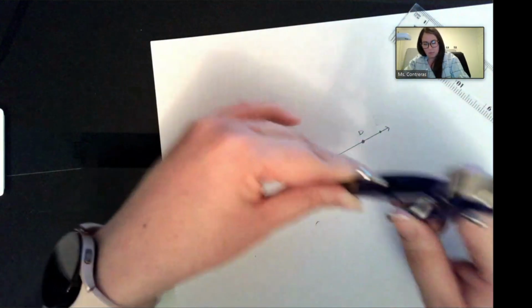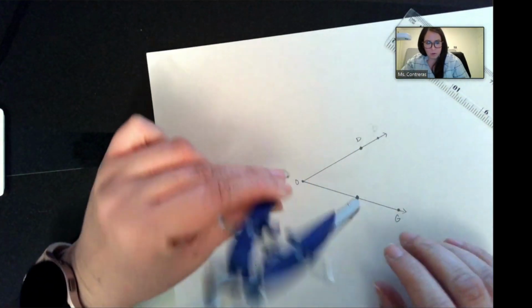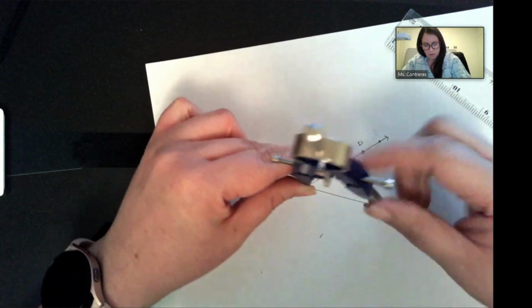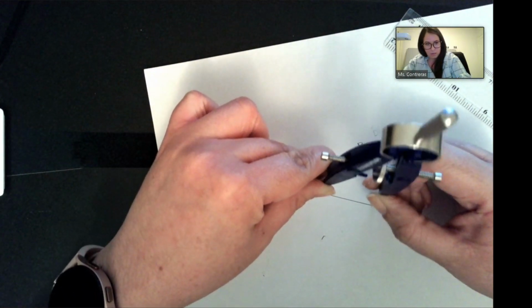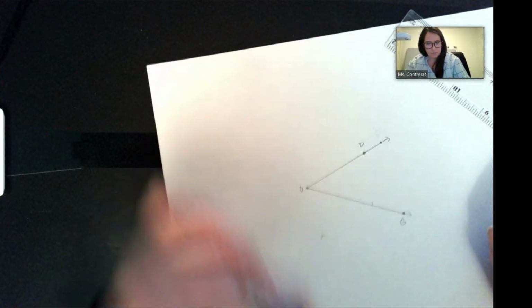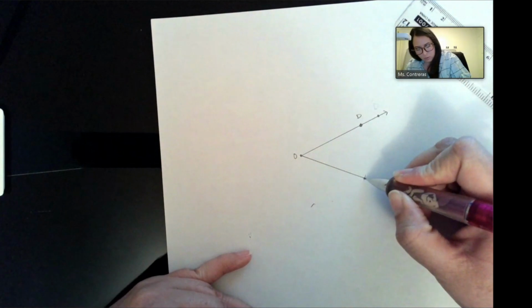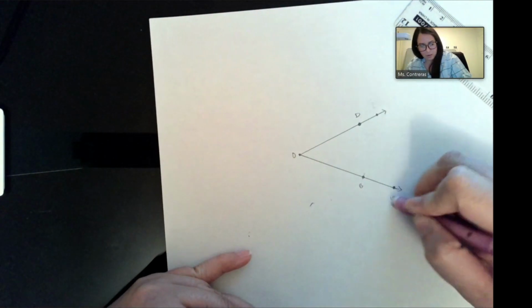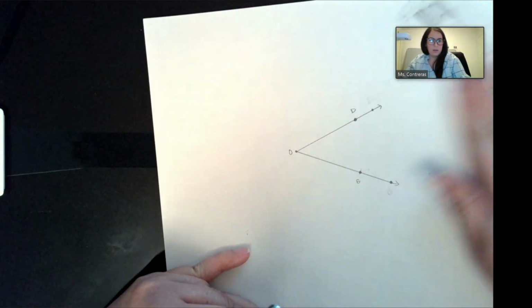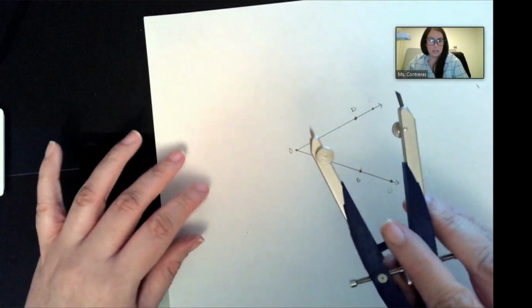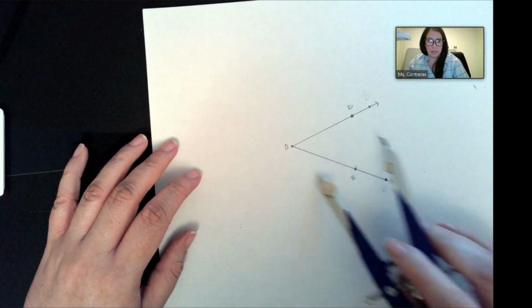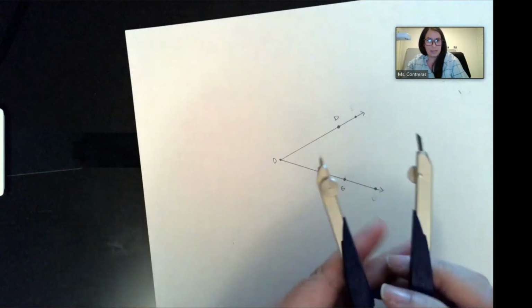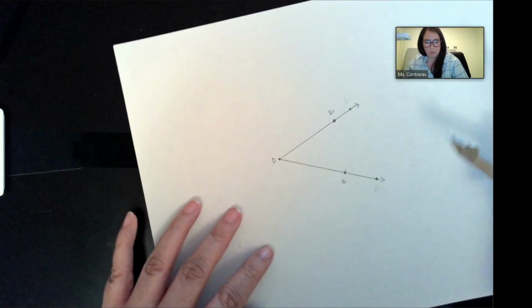Now I'm going to do the same thing here at O. Okay, so from O, and then just cross it right there, just like that. All right, so I'm going to call the point here where those two intersect, I'm going to call that G, so I'm going to erase this one. All right, here we go. All right, so I'm not changing the size on here. I'm using the same size or the same length of my compass, okay?